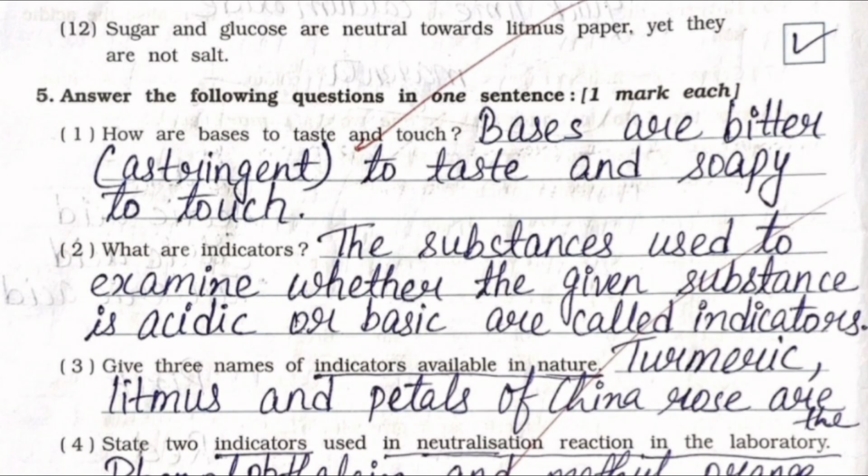12th, sugar and glucose are neutral towards litmus paper, yet they are not salt. It is true. Now question number 5, answer the following questions in one sentence. First one, how are bases to taste and touch? Bases are bitter, that is astringent to taste, and soapy to touch.